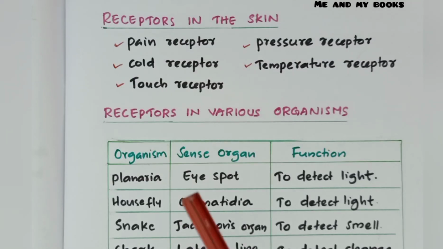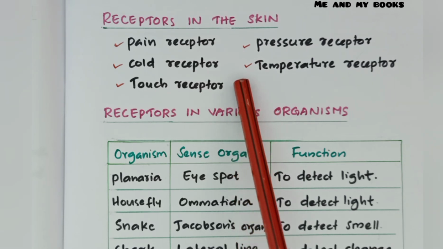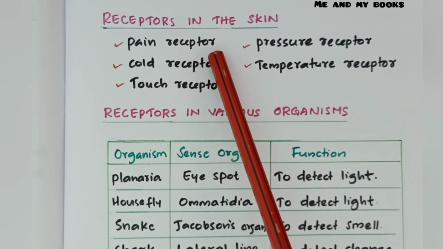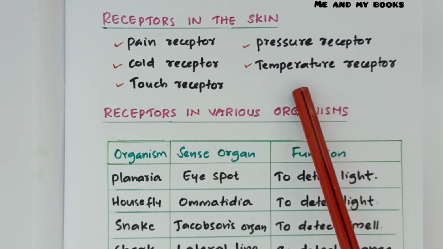Next sense organ is skin. There are different receptors on our skin. They are pain receptor, cold receptor, touch receptor, pressure receptor and temperature receptor.